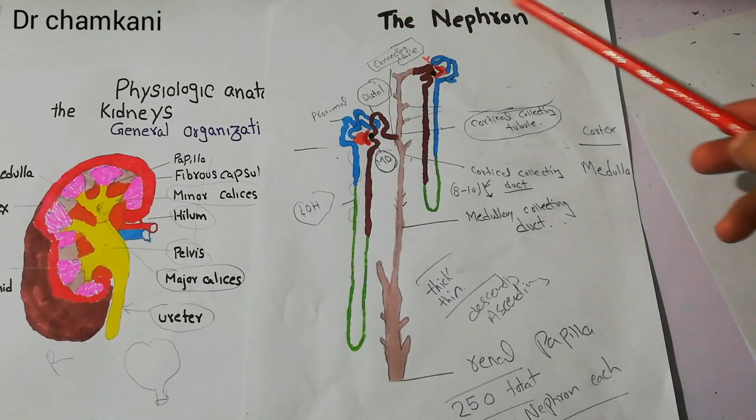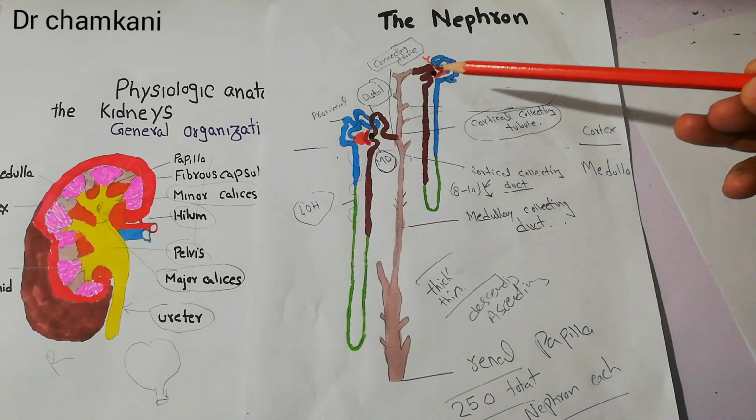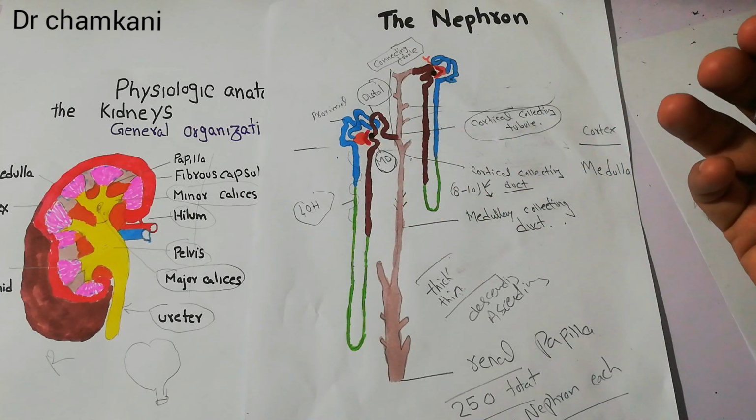Today we will talk about the nephron, which is the structural and functional unit of the kidney. In this lecture, we will discuss the structure of the nephron. In the coming lectures, we will also discuss the functions of the nephron.